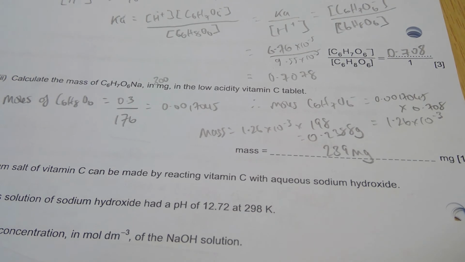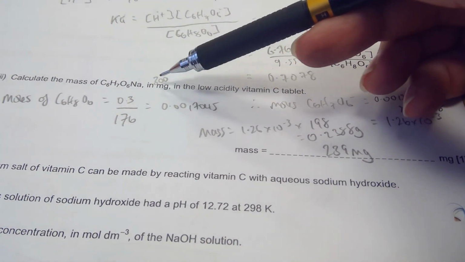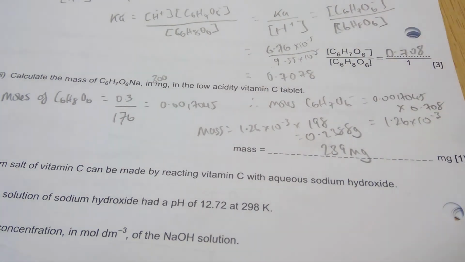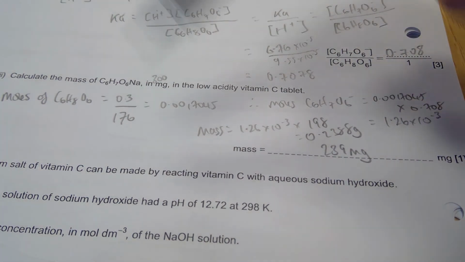Essentially, the simplified version of this is all you've done is 0.708 times 300 over 176 times 198. That's what's on the mark scheme. But by doing this, I've shown you where all those numbers have come from. So hopefully you can understand what's gone on there.